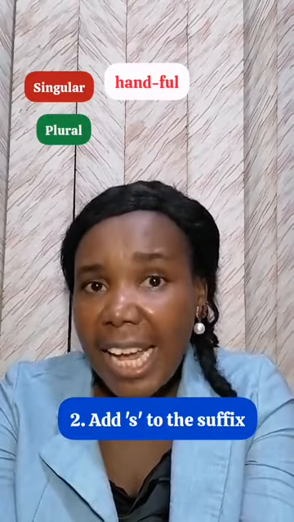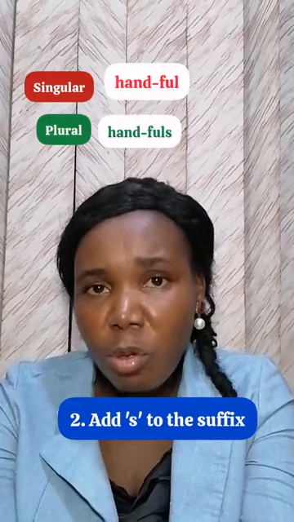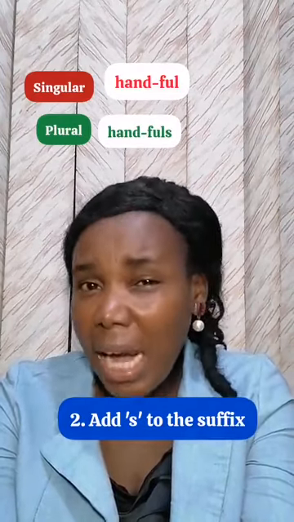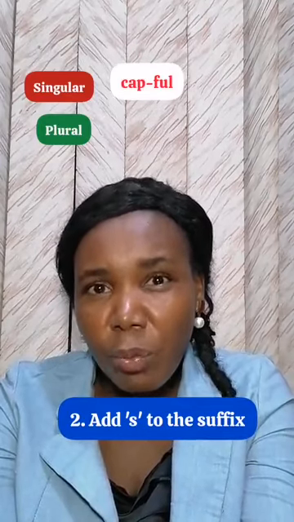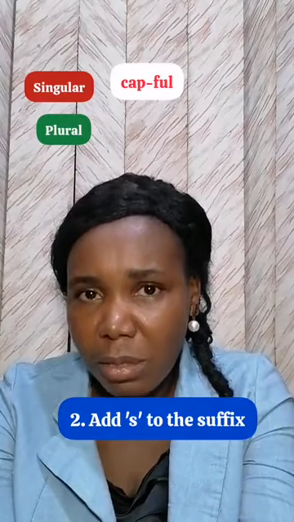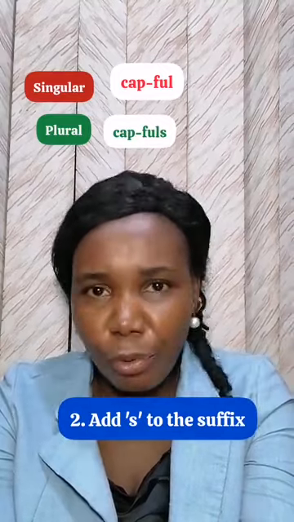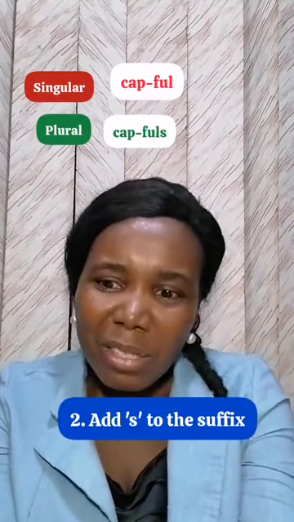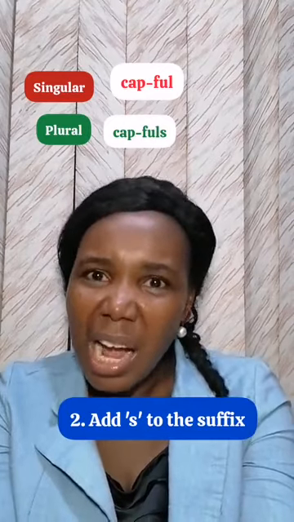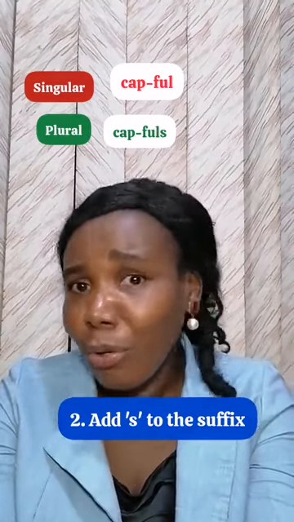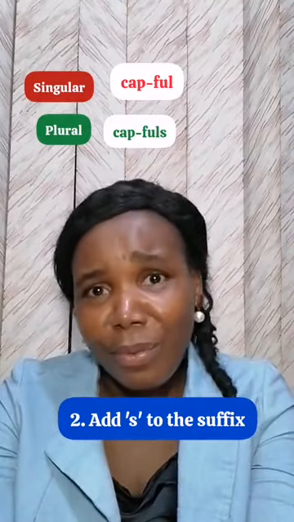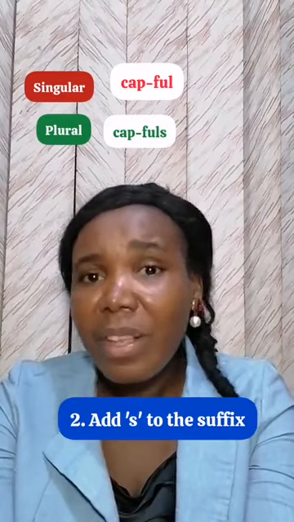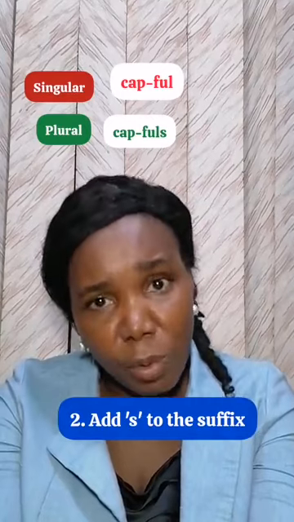So if you say handful, the plural will be handfuls. If you say cupful, the plural would be cupfuls, not cups full. I need to scoop 3 cups full of milk. No. It's going to be cupfuls, 3 cupfuls.